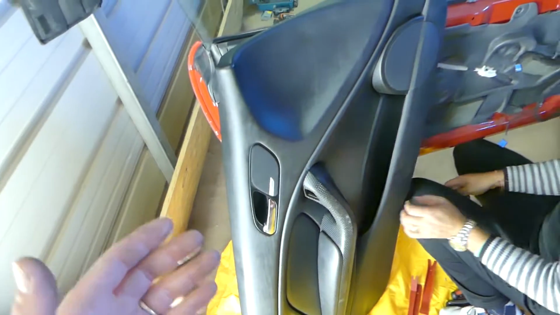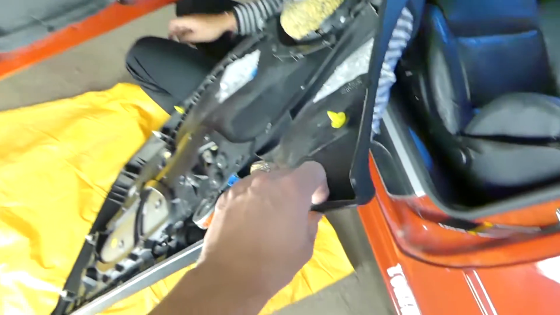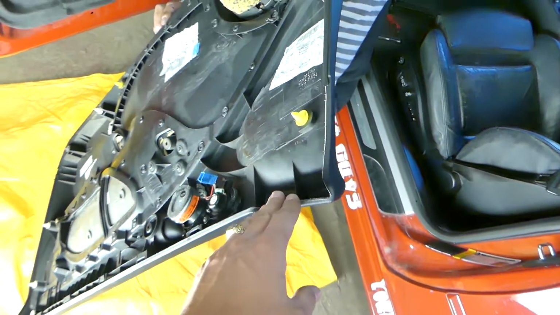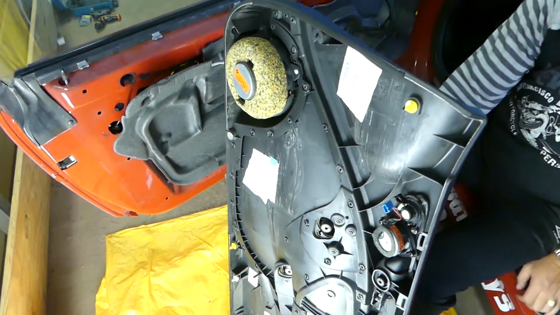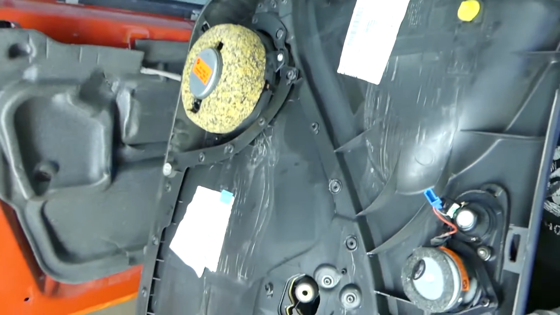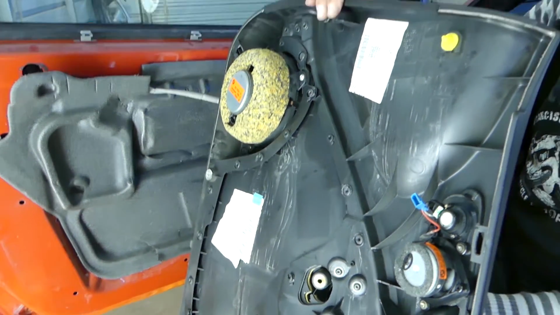Let me show you now how many clips we have on the back side. Now some of them will be broken and we'll need to replace them. You can order replacement ones, and I can share the link with you for the ones that we will be using, so you can check them out.